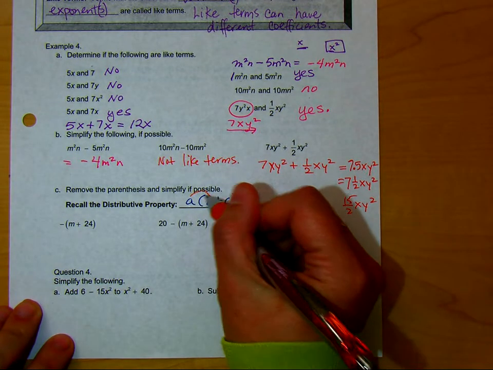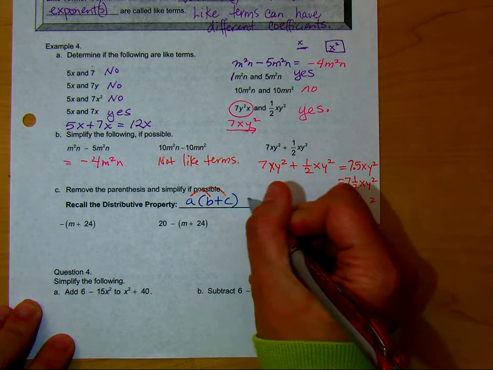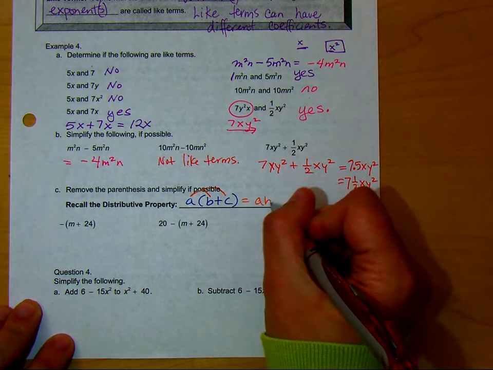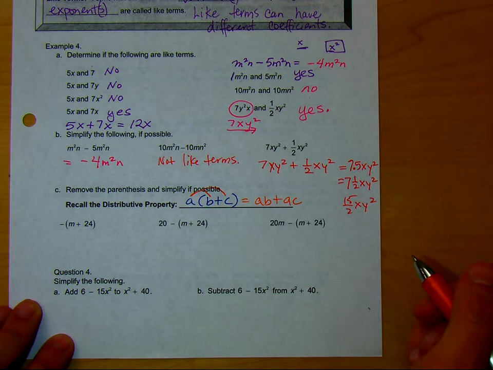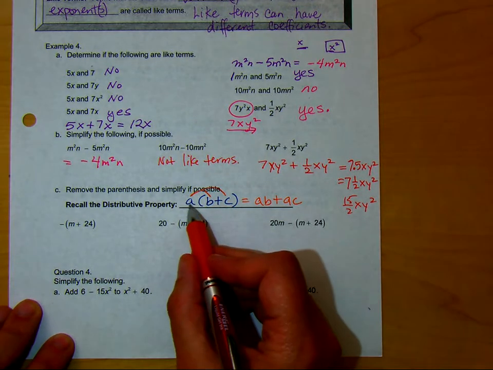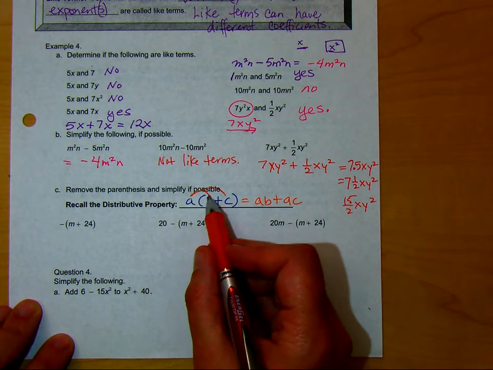A is going to distribute to B and C. So you get A times B plus A times C. That's just a bunch of variable letters showing that because I'm multiplying A times a number, I'm going to pass it out.